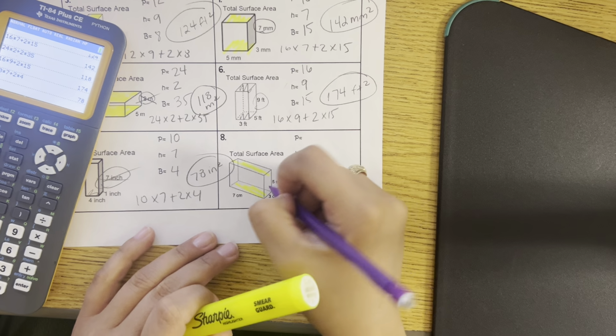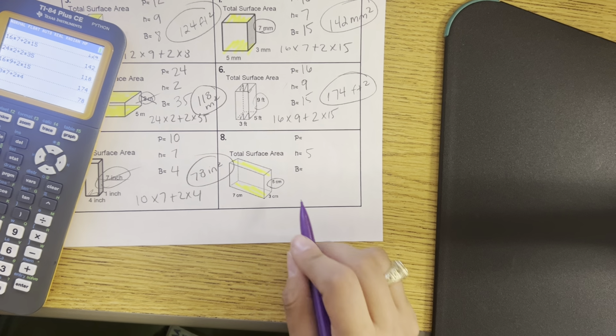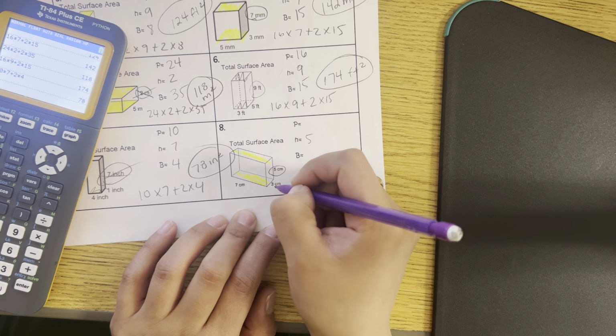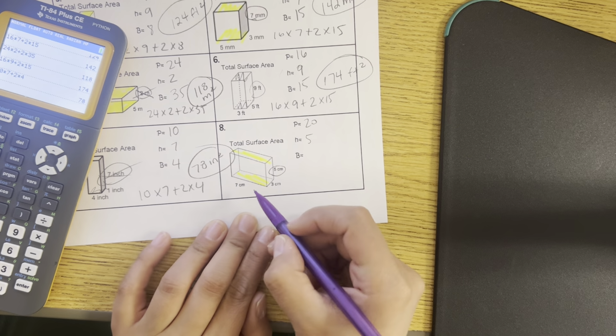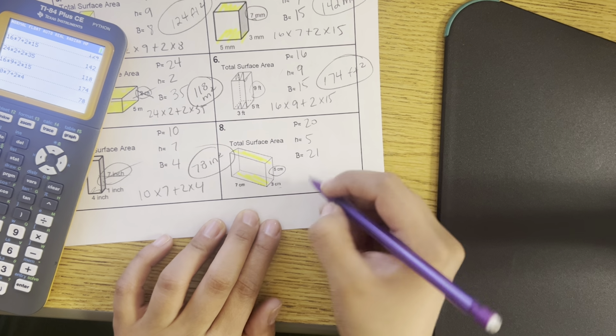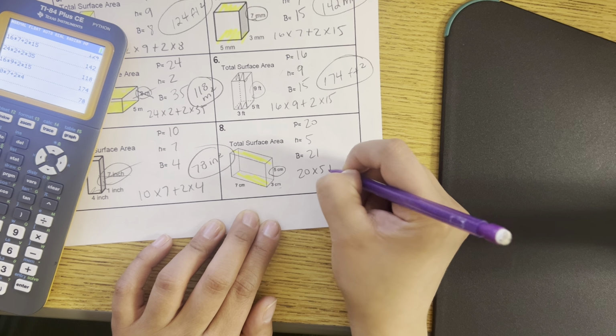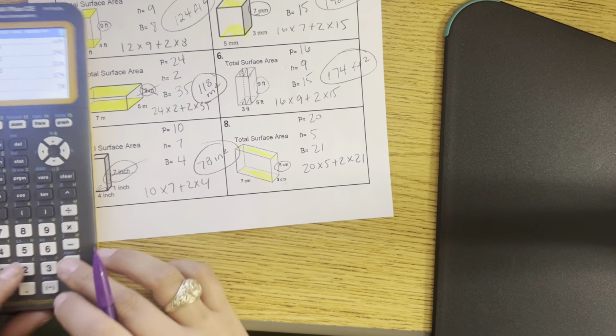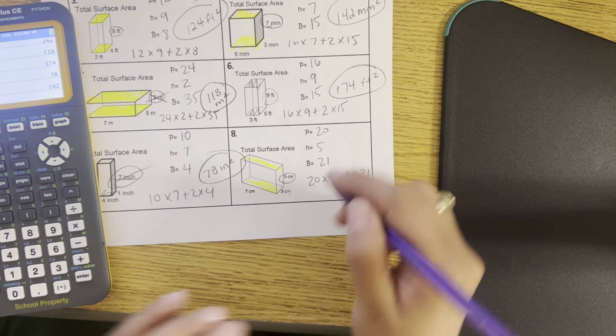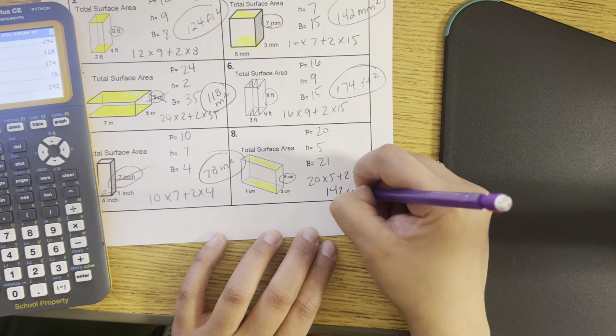Last one on the front, shade the bottom, shade the top. My height would be 5. I add 7 plus 7 plus 3 plus 3, 14, 6, that's 20. 7 times 3, which is 21, and then 20 times 5 plus 2 times 21, which is 142 centimeters squared.